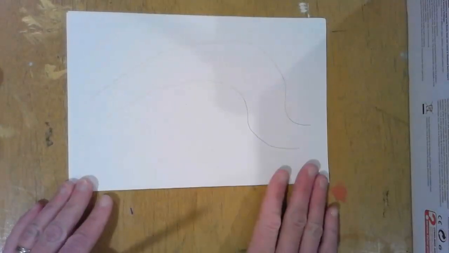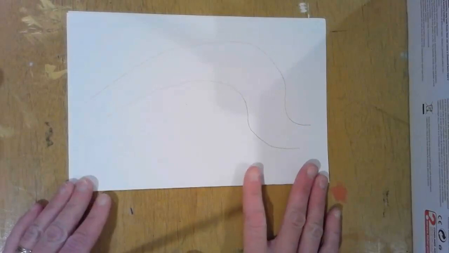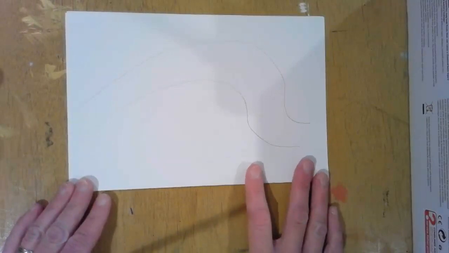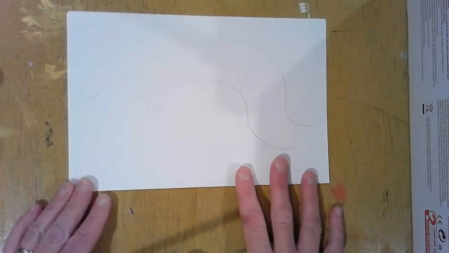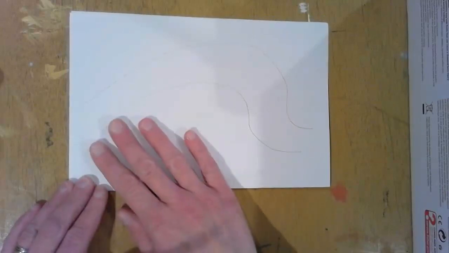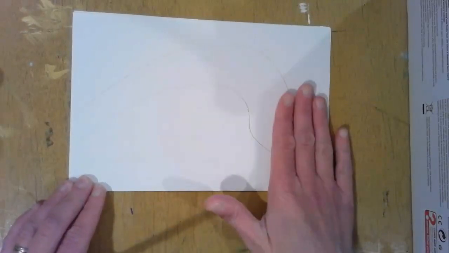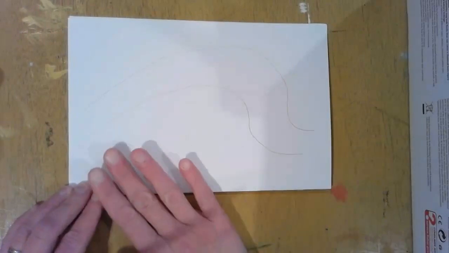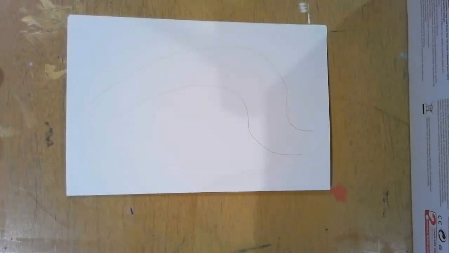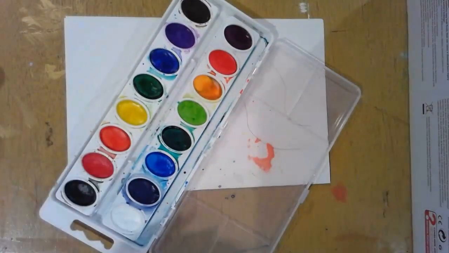I know I have a lot of painters in this group, a lot of kids that are really motivated to paint. So if you have access to paint, feel free to have your child draw all the lines with just a black crayon, and then what I would do is take the paints, and for the sky, you'd be using just the cool colors.